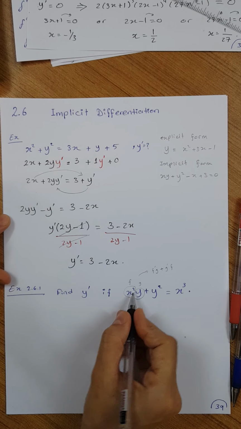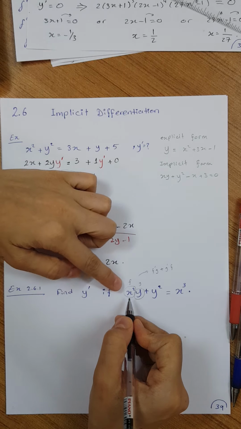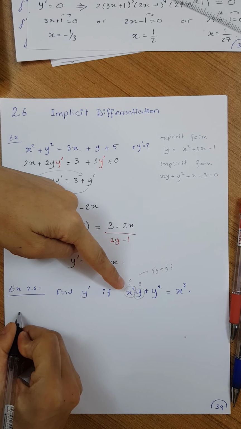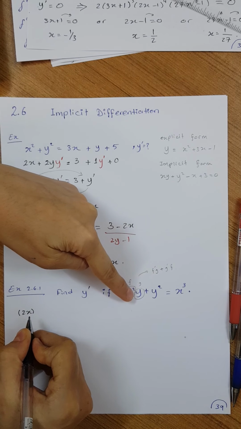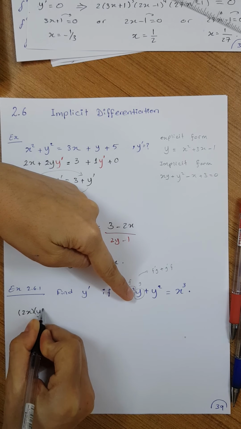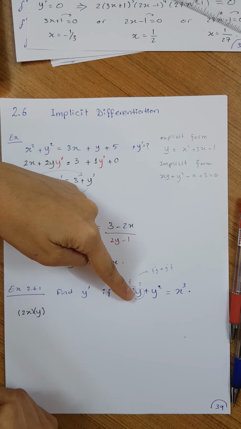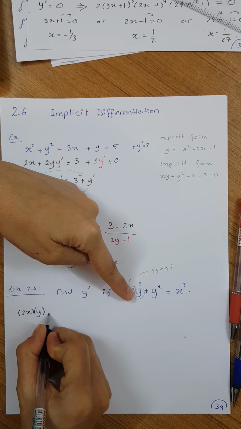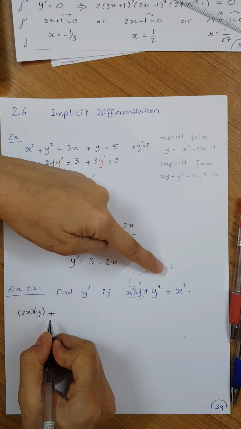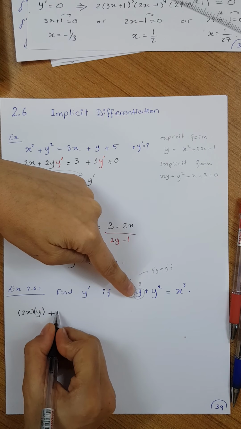So what is f prime? f prime is the derivative of x squared, that would be 2x multiplied by g. g is y. Okay, please, as I told you, when you're doing the product and quotient rule, please put each term into a bracket. Then I have got plus from that sign. Then the derivative of g. What is the derivative of g?